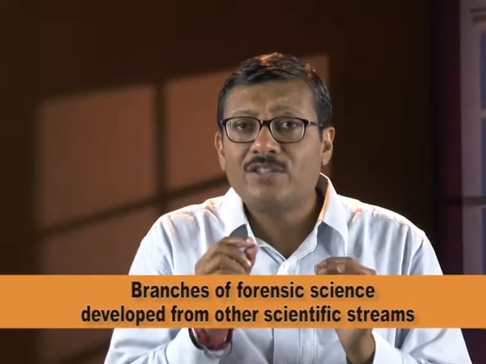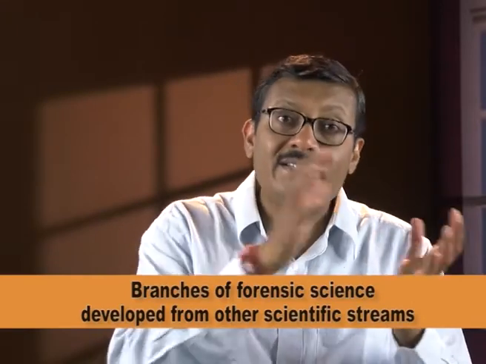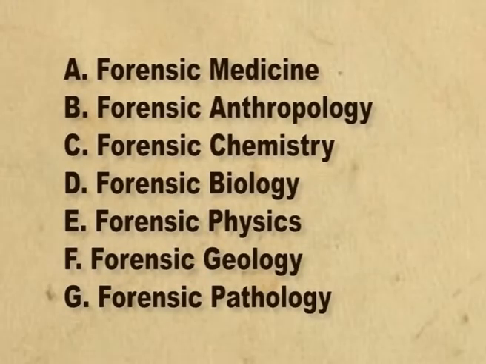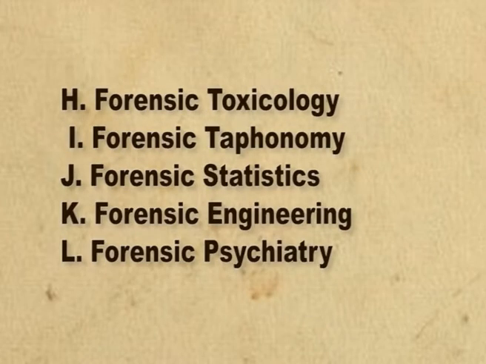Next, we see branches of forensic science which are developed from, or taken from, other streams of sciences, like forensic medicine, forensic anthropology, forensic chemistry, forensic biology, forensic physics, forensic geology, forensic pathology, forensic toxicology, forensic taphonomy, forensic statistics, forensic engineering, forensic psychiatry. So, these are the branches, and many more branches which we have taken from other regular courses or regular subjects.